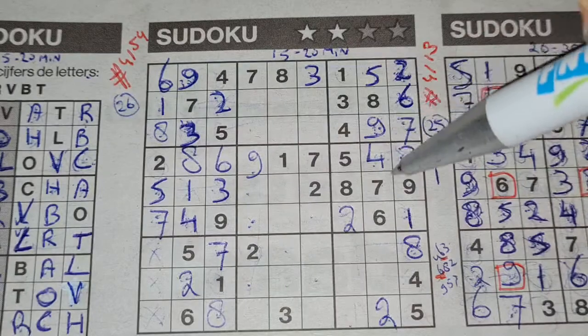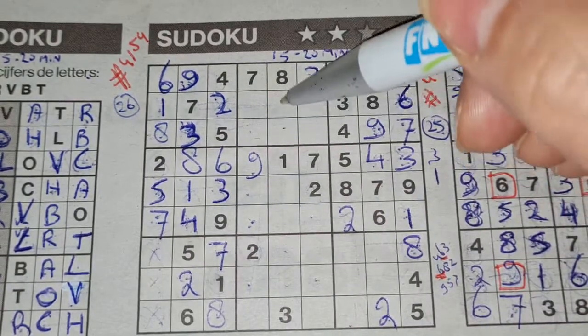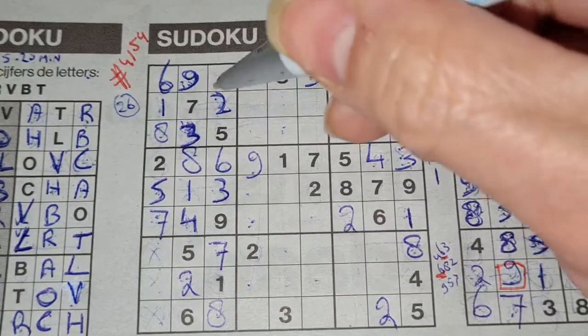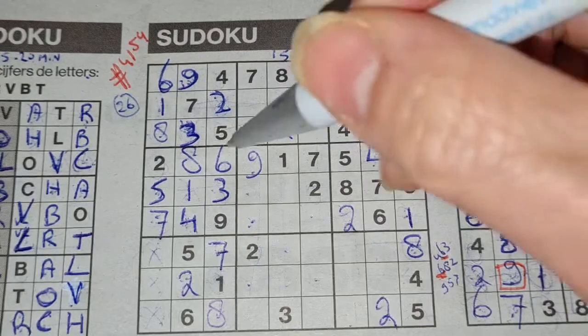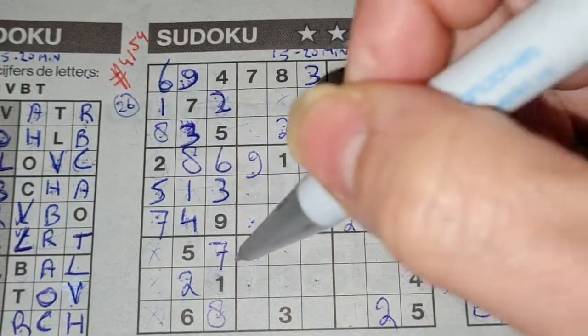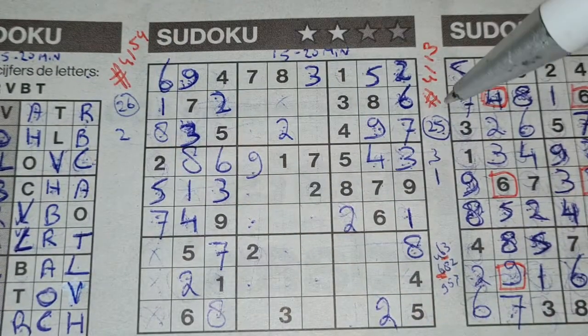2 in this column, 2 in that column, so in the middle column, the only 2 places left for the 2 should be here or there. We see that no 2 there, 2 should be here. And all the 2's are used. I can see digit number 1 next.